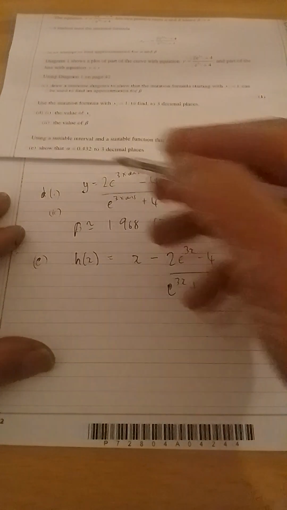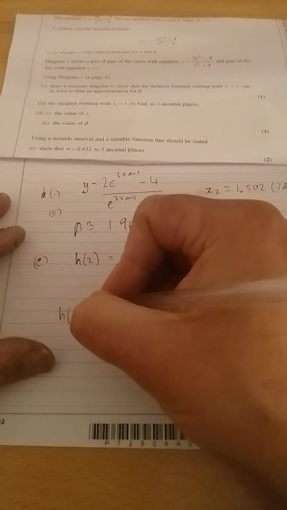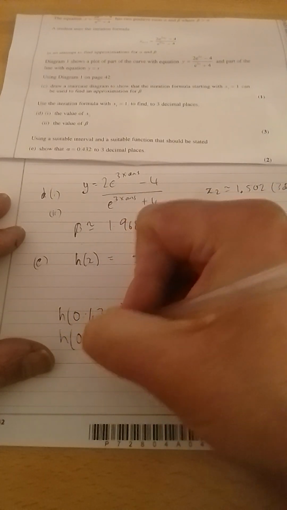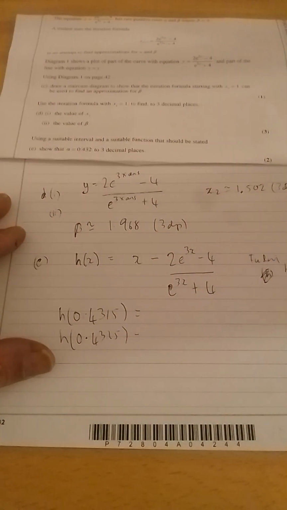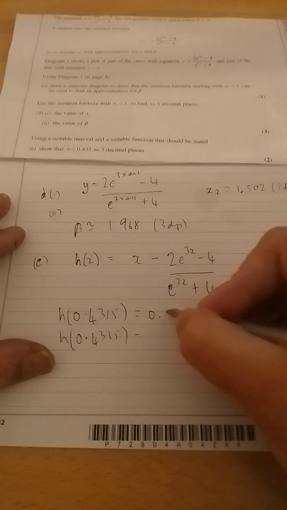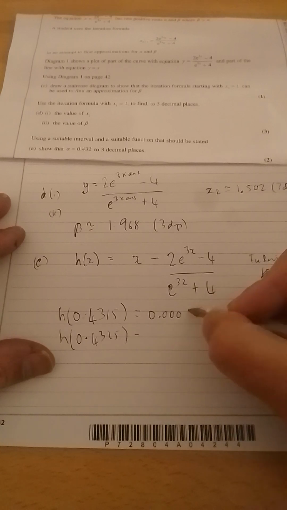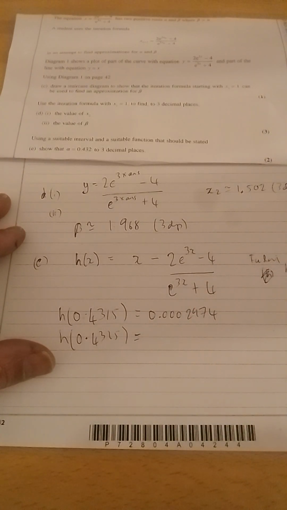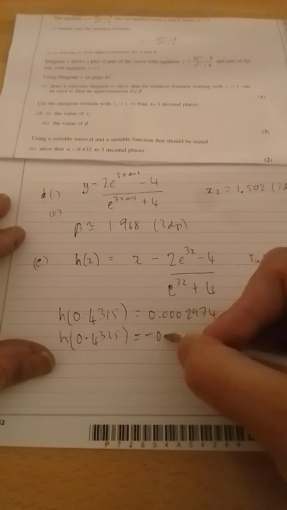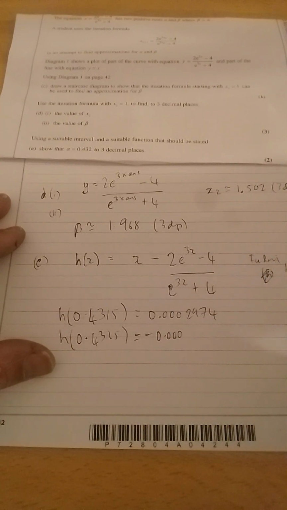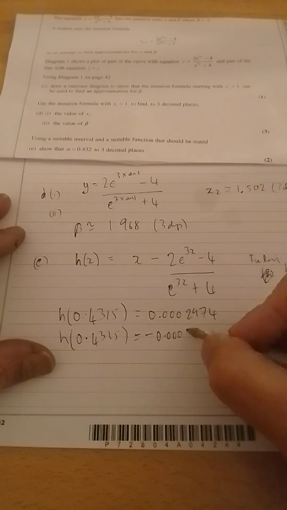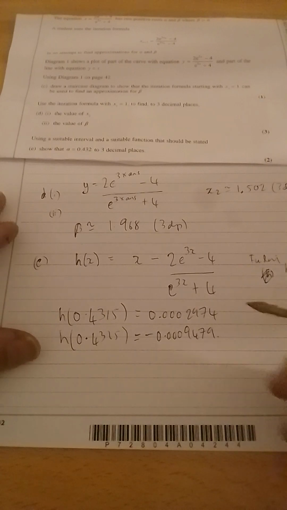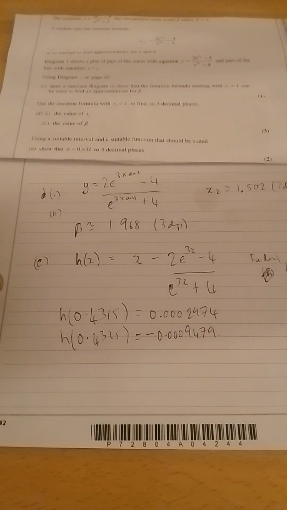So what we can do is calculate h(0.4315) and h(0.4325). h(0.4315) comes out to 0.0002974, which is ever so slightly positive. If we do the other one, we get minus 0.0009479, I think, which is ever so slightly negative. Because it's a continuous function, it must cross over the x-axis.